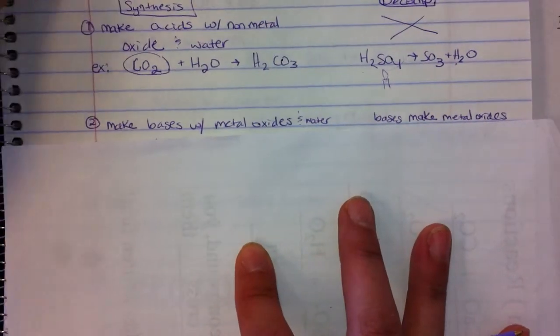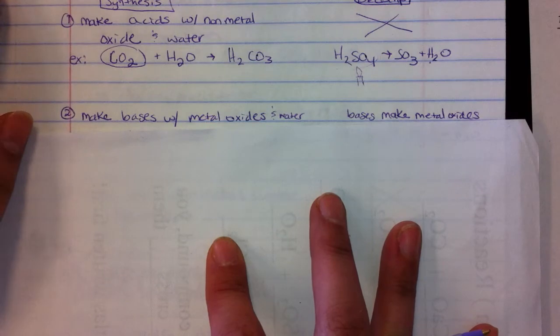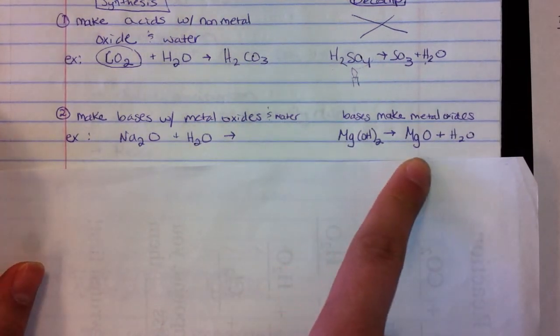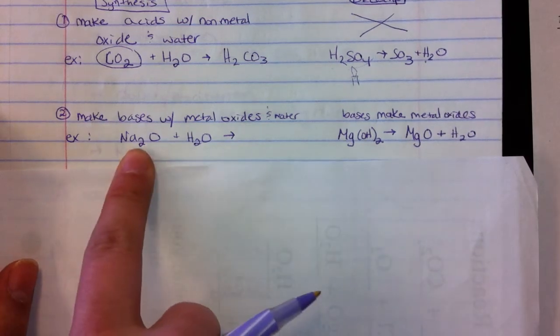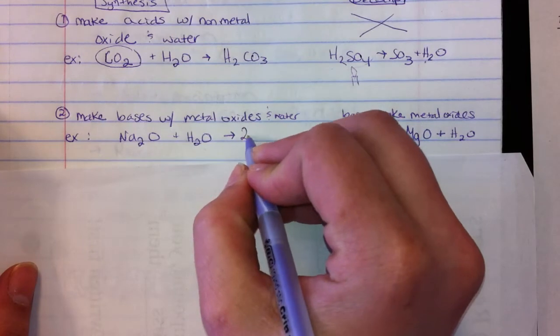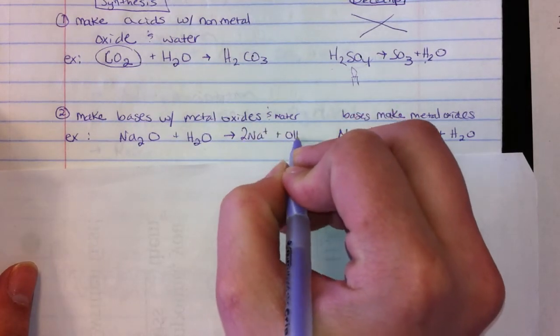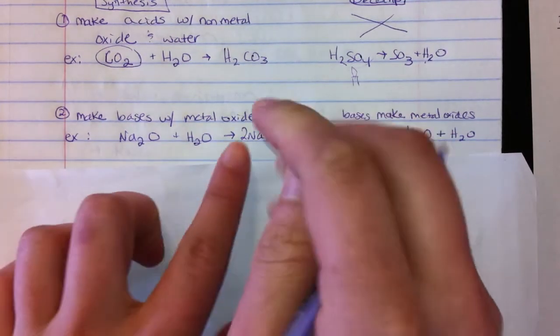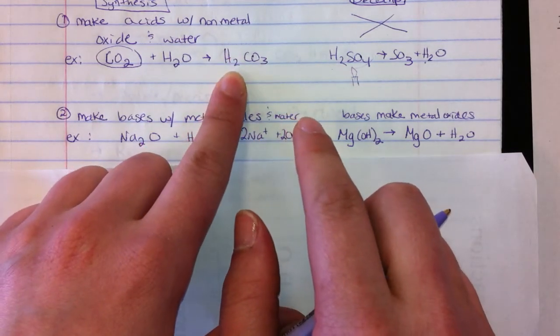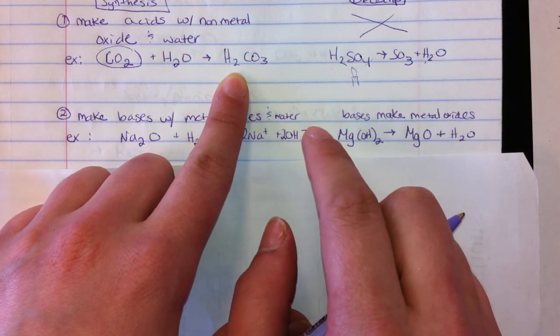Bases can be made with metallic oxides, and the decomposition would be the reverse. Again, this has to be heated to make these. Okay, and here the sodium oxide added to the water is going to make 2Na+ and OH-. Notice that it's separate because NaOH is strong. I kept H2CO3 together because that is weak.